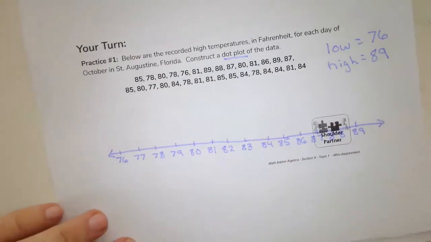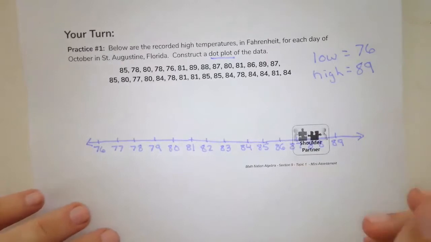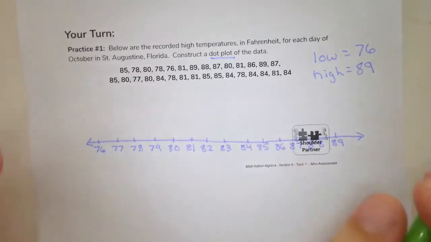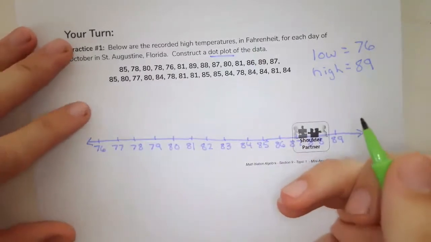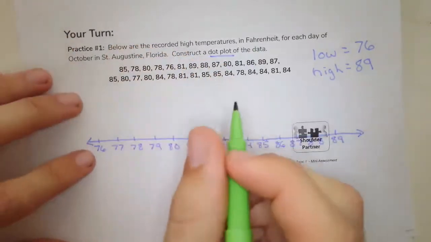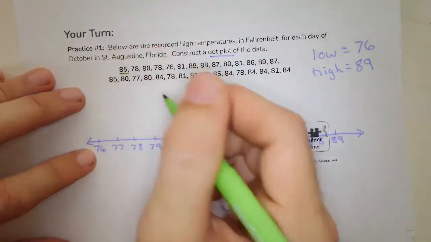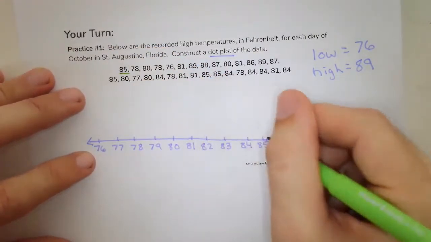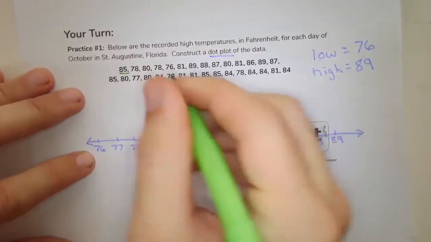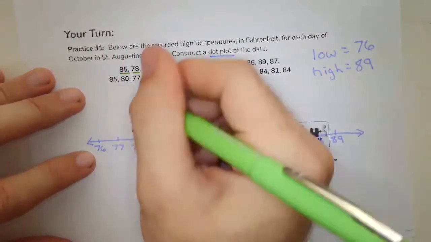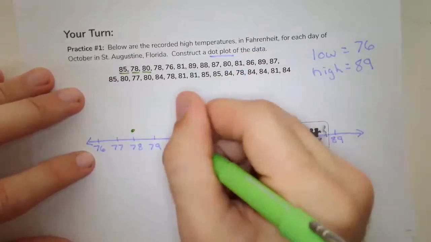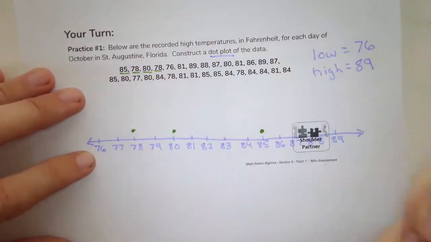Now you could make a chart if you wanted to do that and keep track of everything, kind of like the frequency chart. Or we could just kind of go through and just make dots for each of these. So 80, 85 is going to be right here. 78 is right here. 80. It might be a little boring right now because I'm just dotting things, but let's just go through this.